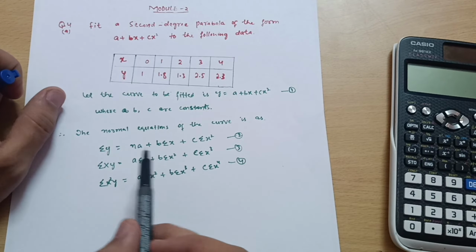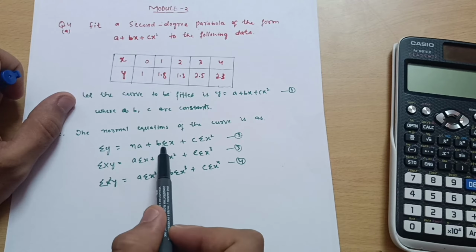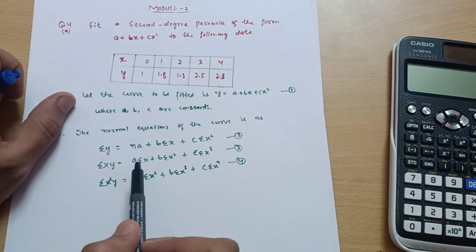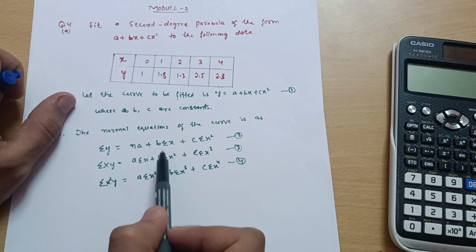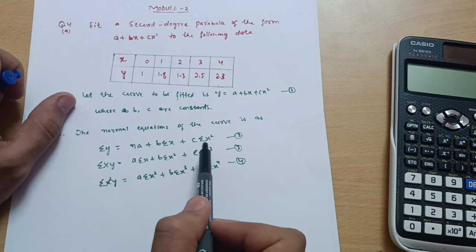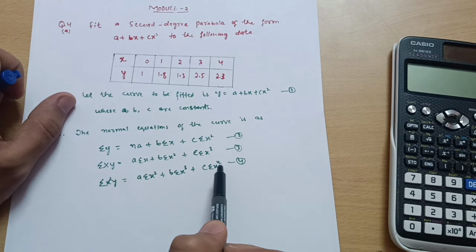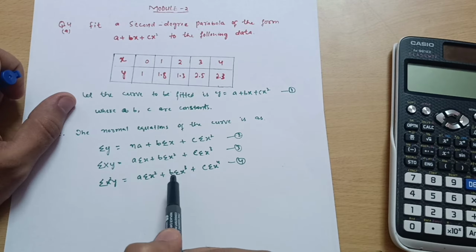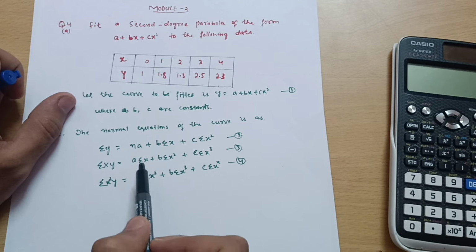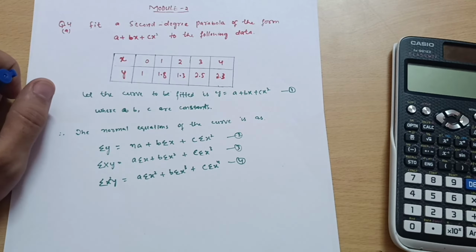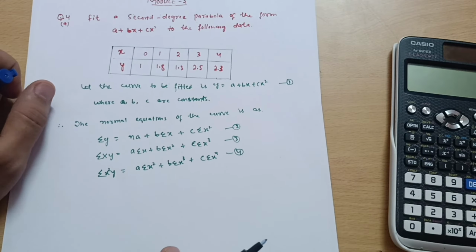These are simple to remember also. See here, this is na, b summation of x, c summation of x square. Here you have to add a summation of x, and here b summation of x square. Here c summation of x square is there, so c summation of x cube, c summation of x raised to the power 4, b summation of x square, b summation of x cube, a summation of x square. So in increasing order, you have to write down these equations.